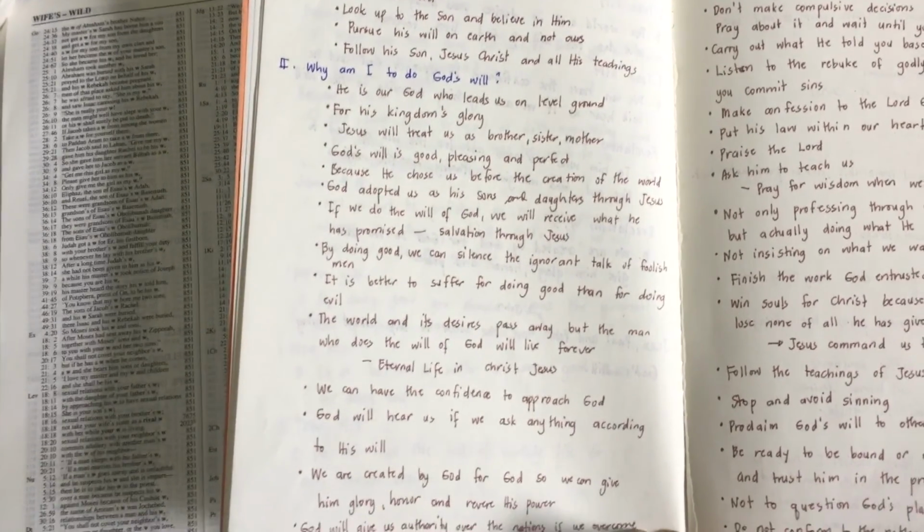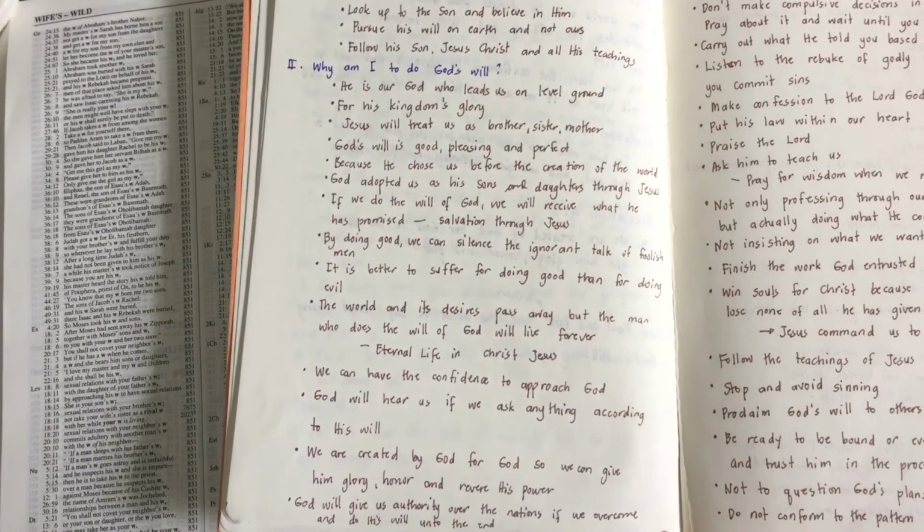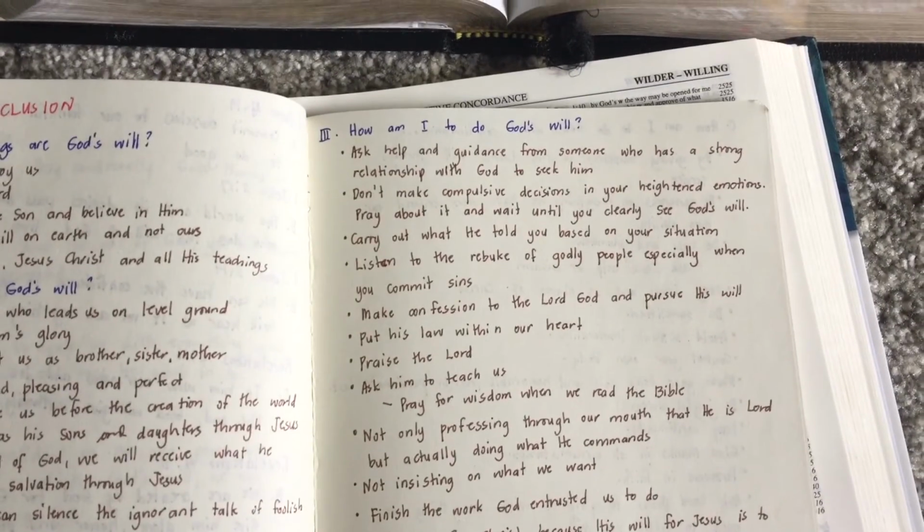The main idea I got is because God's will is good, pleasing, and perfect, and we are created by God to give Him honor and glory. So if we do His will on earth until the end, we will receive what He has promised, which is salvation through Jesus Christ. Last one, how do we really do God's will?